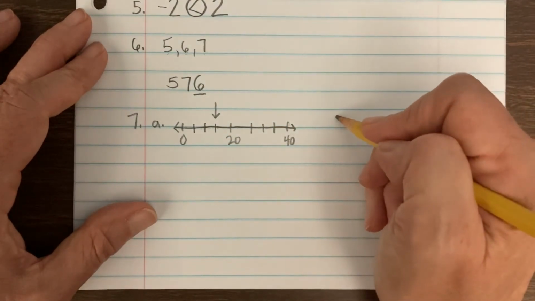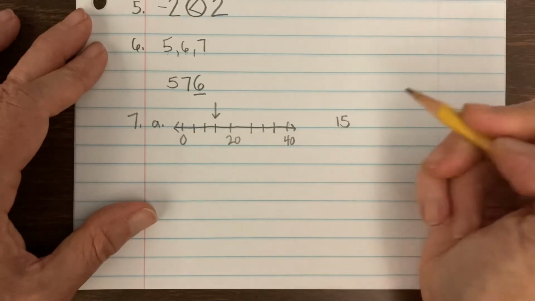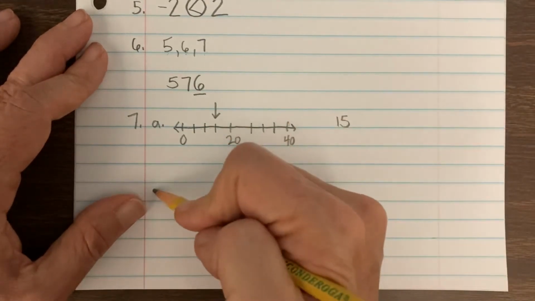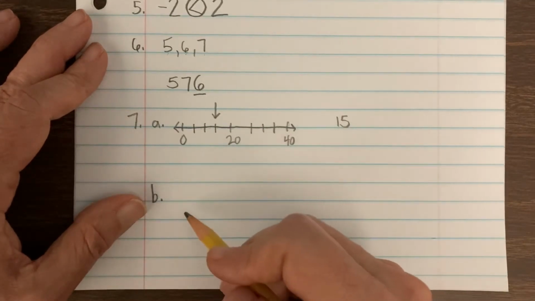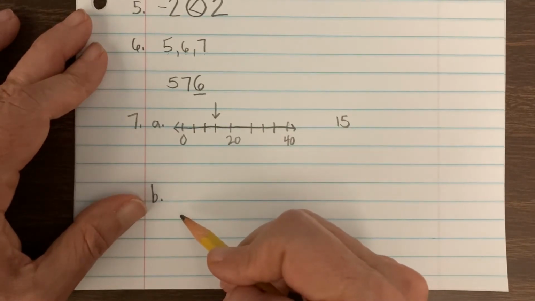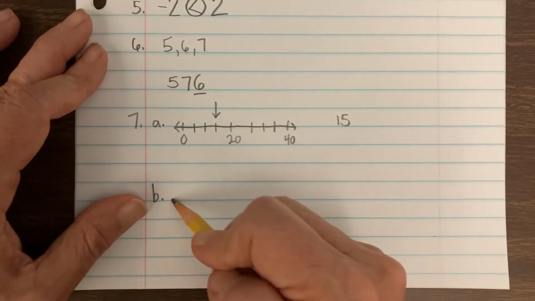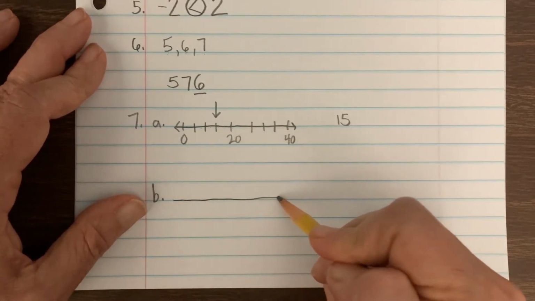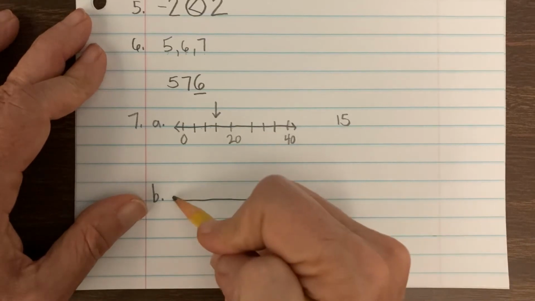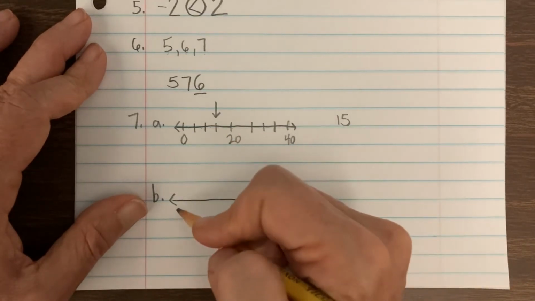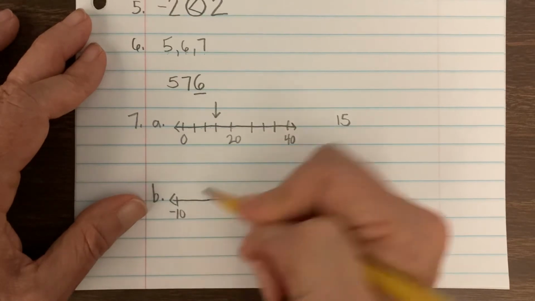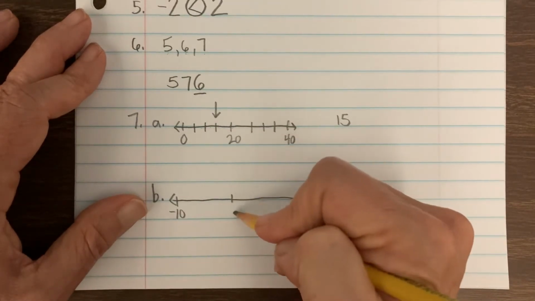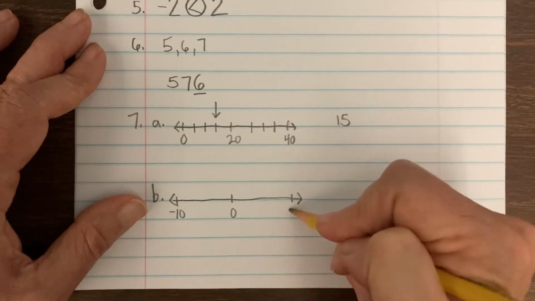All right, and then for B, our number line is starting with -10 and 0 in the middle, and then pointing to, at the end it is 10. So we've got starting at -10 and 0 in the middle and 10 on this end.